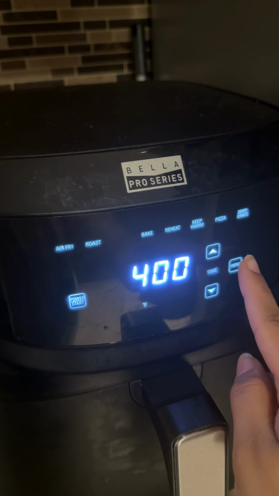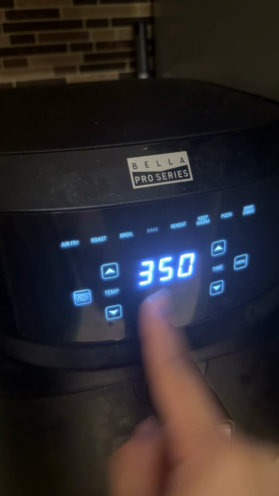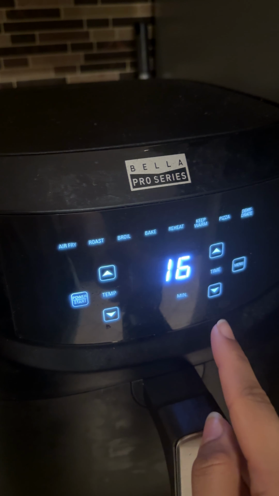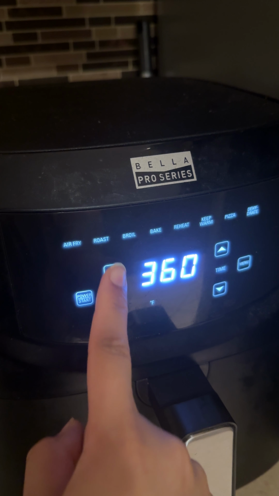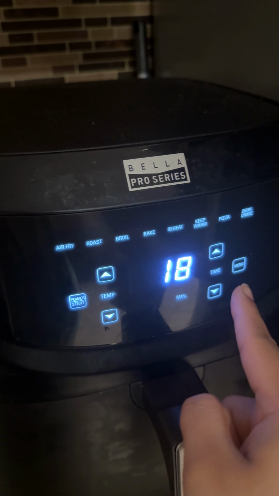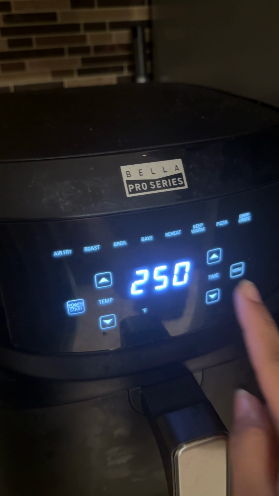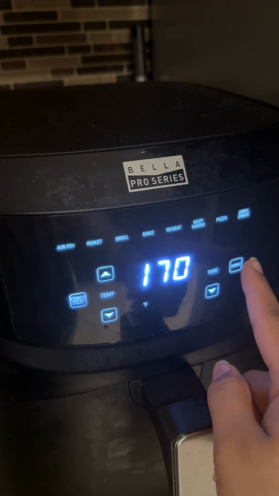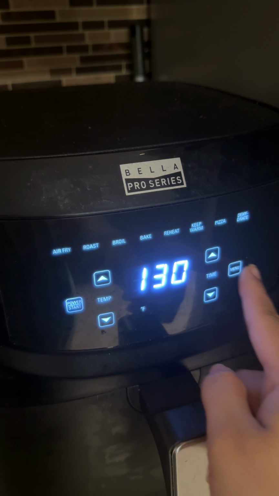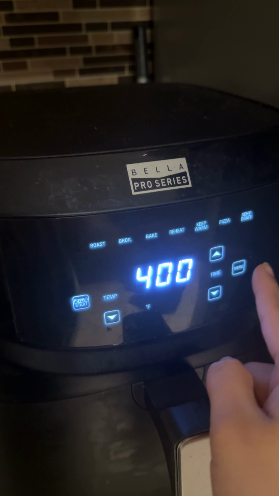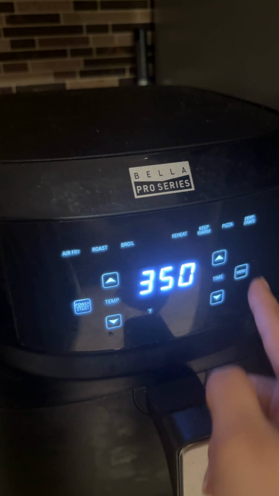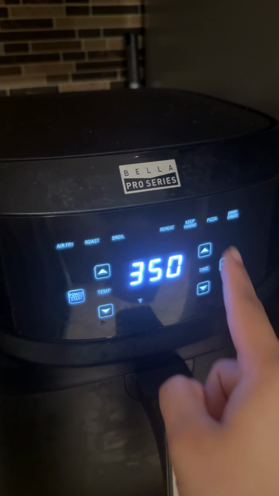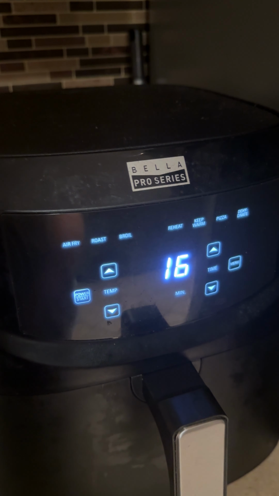We see though through the different menu options, our temp and time is being reflected. So it seems that bake is a setting that we can change our temperature for, and we can also change our time for. Switching the menu to reheat starts with a default 250 and so on. I'm going to take this back to bake. Let's say I want to bake my chicken. I'm going to set it at temp 350 and the time is 16 minutes at default.